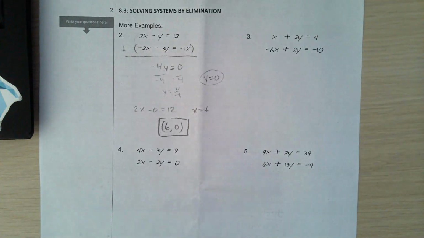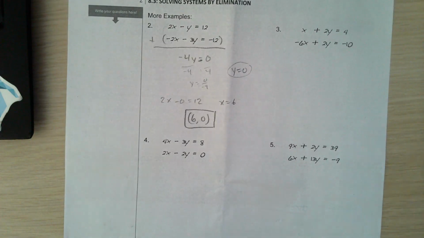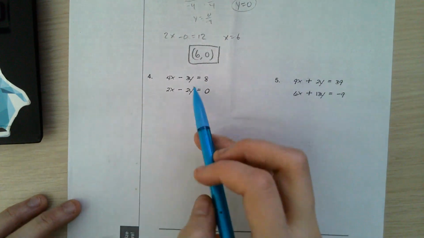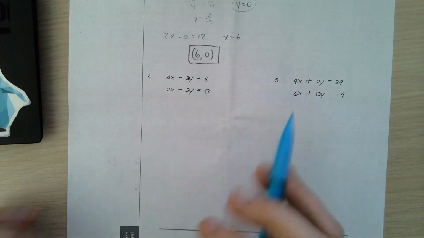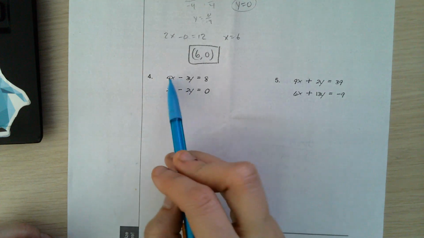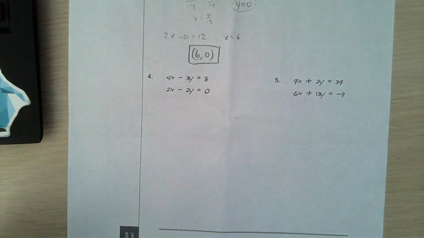All right. I'm going to skip around a little. I'll do 4, and then you guys can do 3 and 5. Okay, so with 4, we can see that none of them are matching right off the bat. They are lined up, right? So they did step 1 for us, right? We have our x's and our y's lined up and our constants lined up, but none of them are equal.